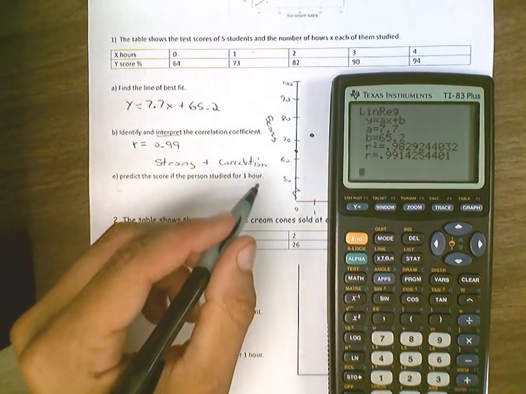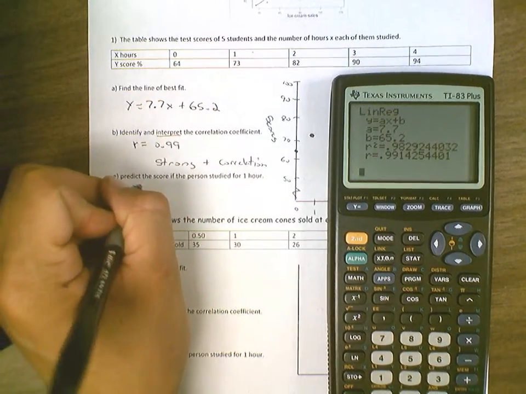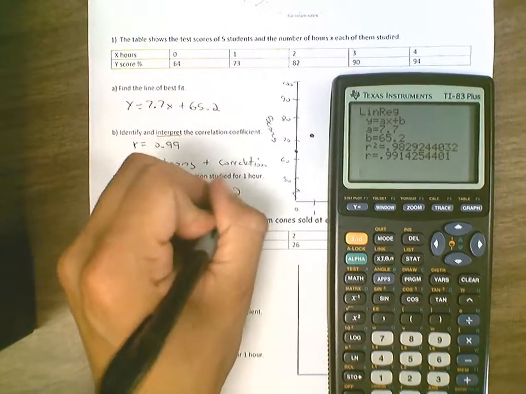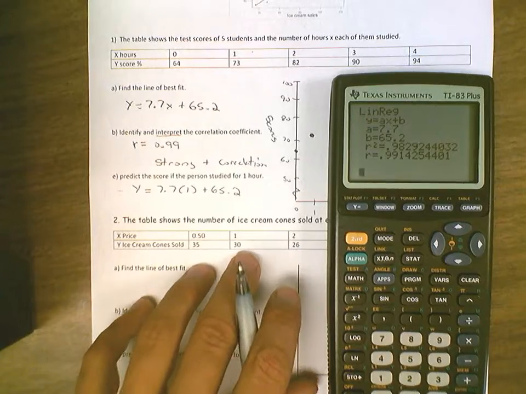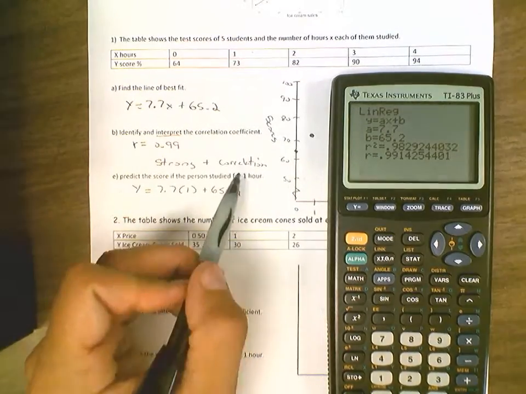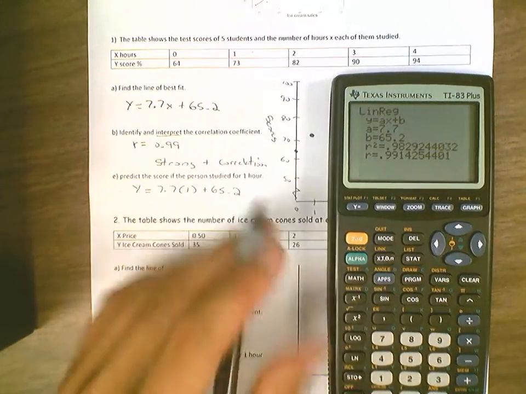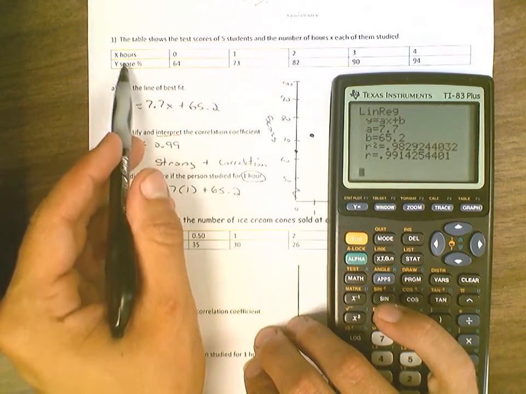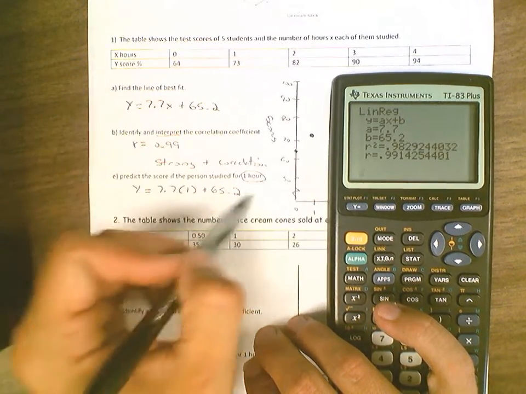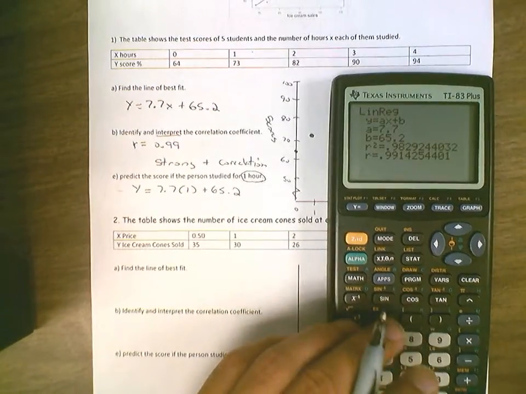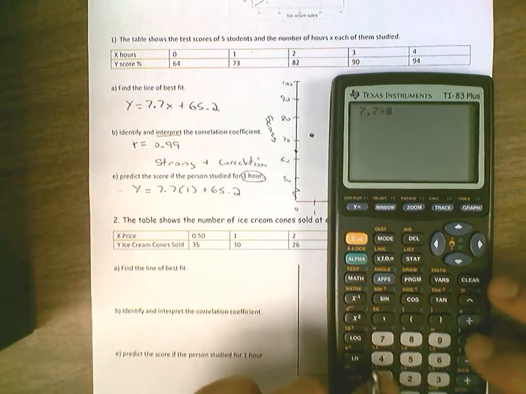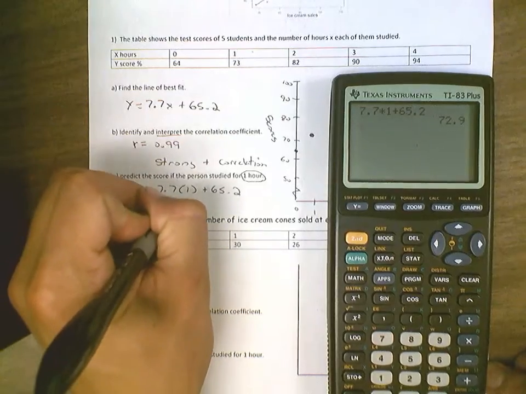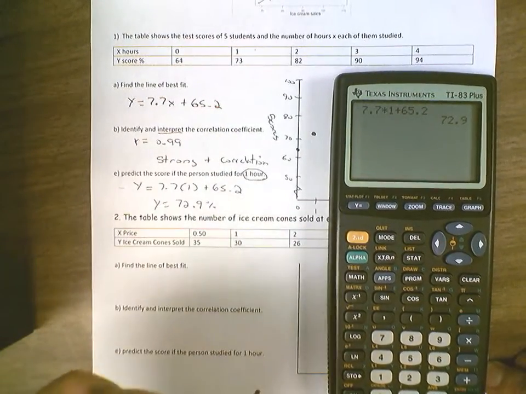That means we're going to plug 1 into our equation. So we're going to get y equals 7.7 times 1 plus 65.2. Now, every once in a while, I get asked the question, Mr. Gogol, how do I know if I should plug the number in for x or for y? The way I remember it is I look at the units on the number. So you can see that it's 1 hour. If I go back up to my table, I see that x is hours. So this has to go in for x. And then I can just calculate it using my calculator. So 7.7 times 1 plus 65.2. And I get y equals 72.9%, is the grade that we would predict.